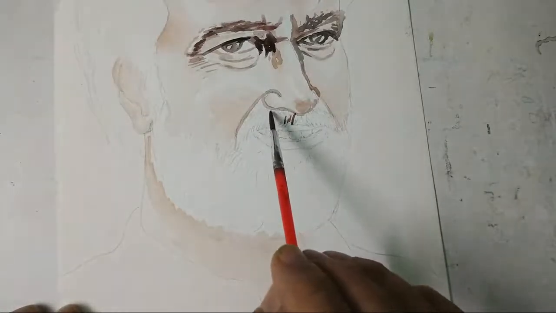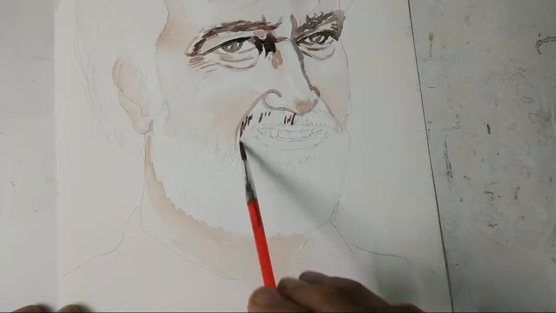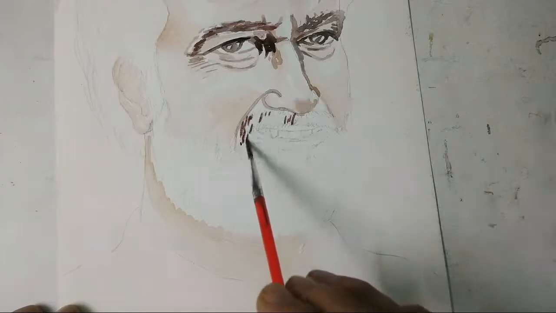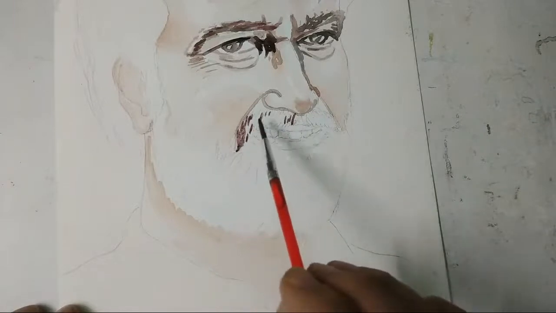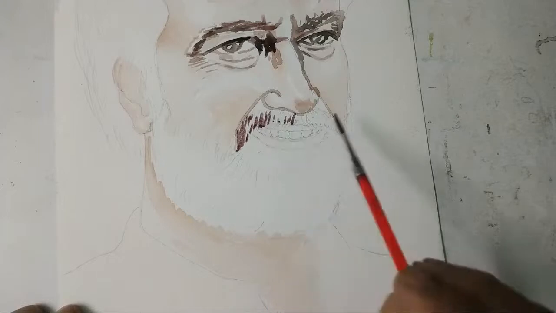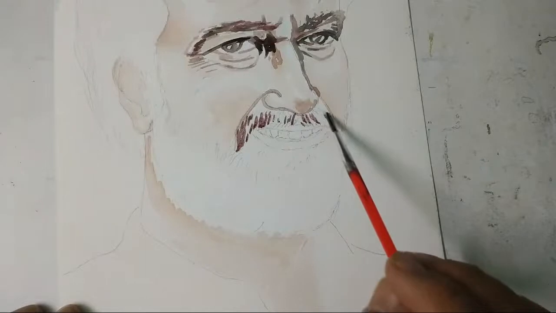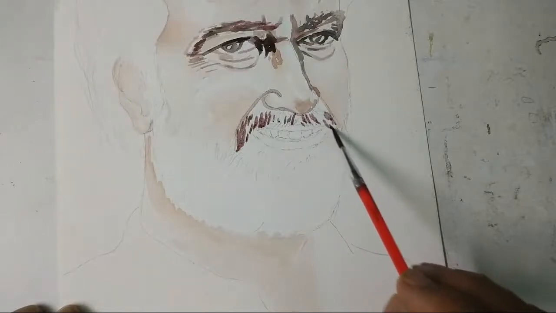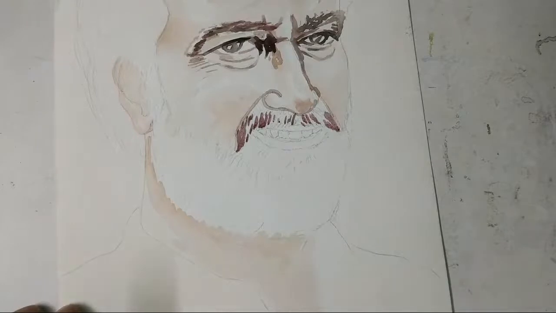Now watch the skin and the mustache and the beard. The beard is especially white, but the mustache has some blackness. So I am using thin color, a very thin shade. I am applying the first layer, and the area where I want to show whiteness, I will wash with a clean brush.